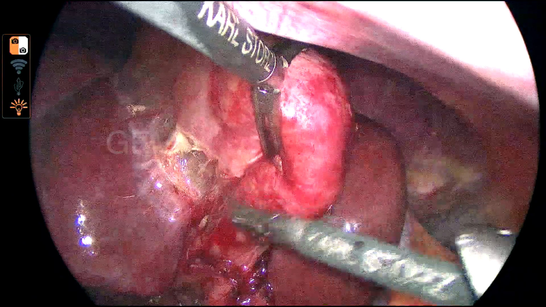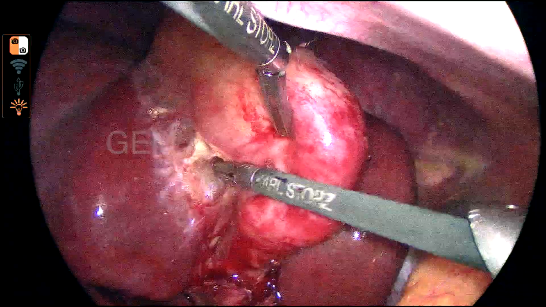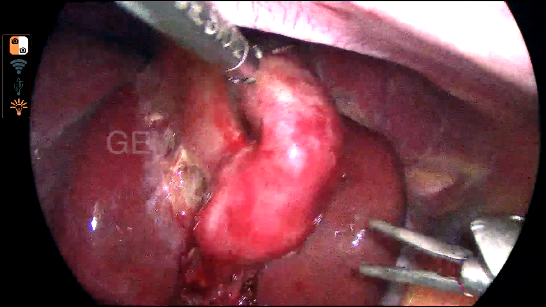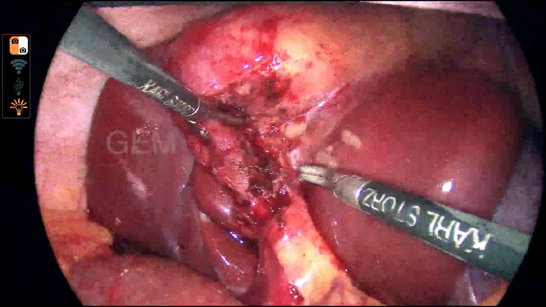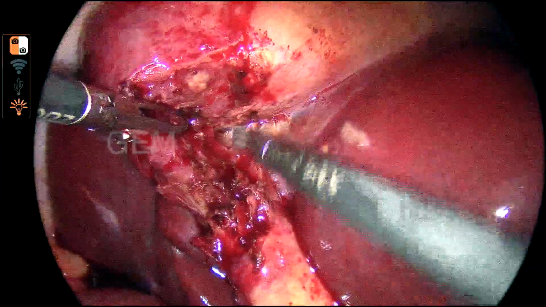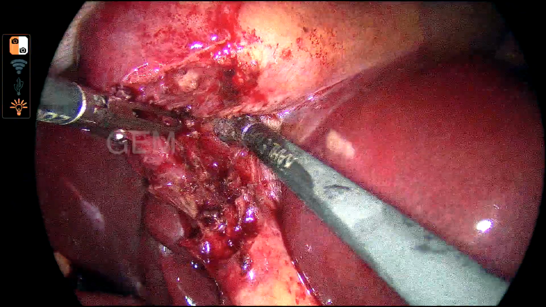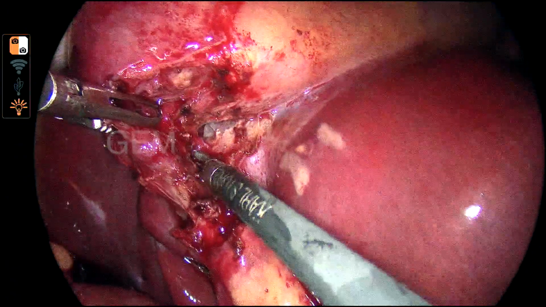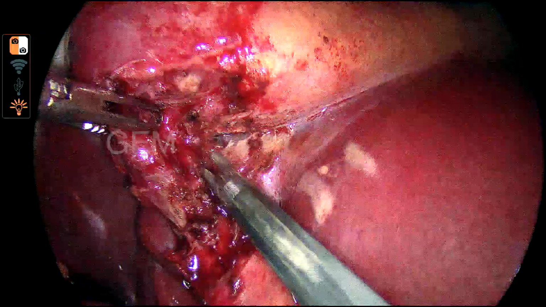Since the artery is divided, there is less traction, so that I could mobilize the gallbladder medially, and then I am able to see the posterior. Now you can see this, that is the critical view of safety you can see now. And these are all the branches of the cystic artery.